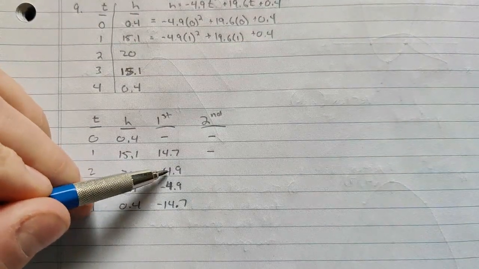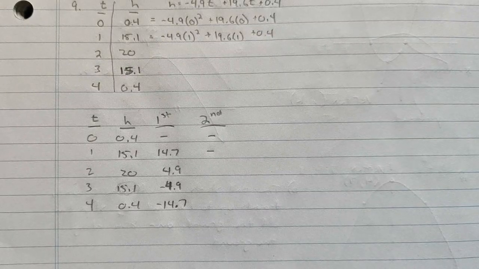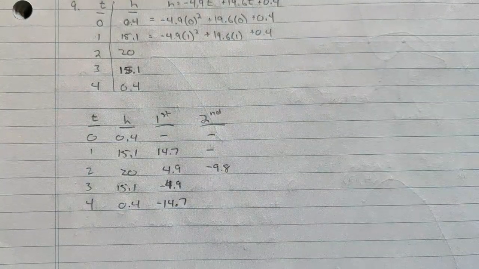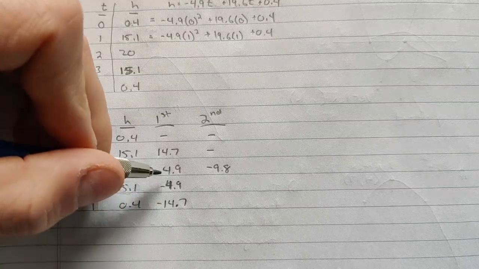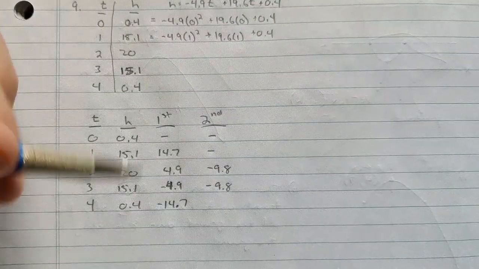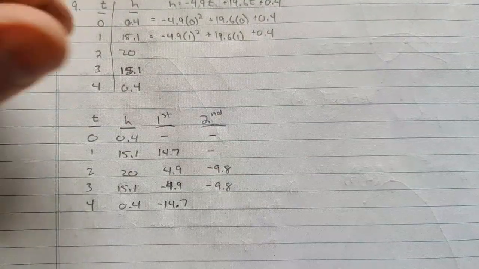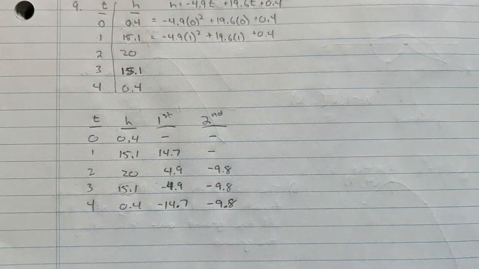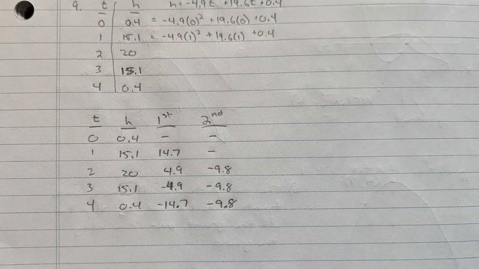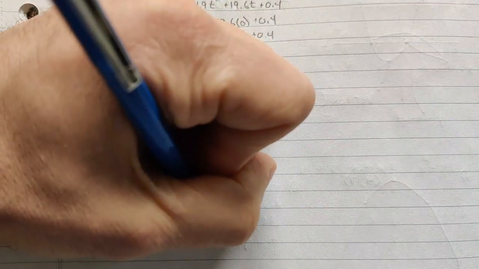Can't do the first one, can't do this one, but now I can subtract 14.7 from 4.9. So 4.9 minus 14.7 is negative 9.8. And then negative 4.9 minus 4.9 is going to be negative 9.8. And then negative 14.7 minus negative 4.9 is going to be negative 9.8. Those are all the same. So what conclusion can you make? This firework follows a parabola.